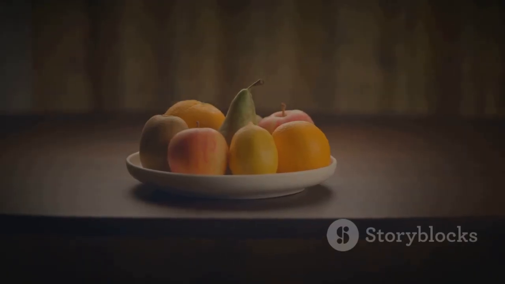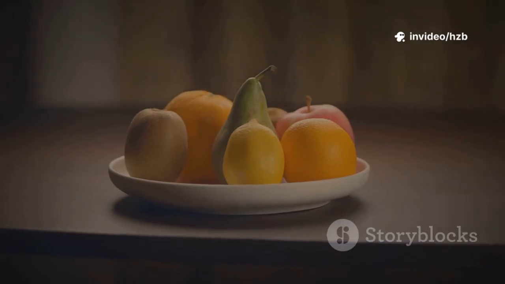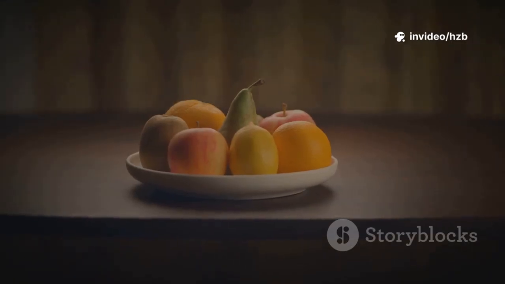Finally, are the seeds enclosed inside a fruit? Gymnosperms have naked seeds on cones. Angiosperms are flowering plants with seeds protected inside a fruit.